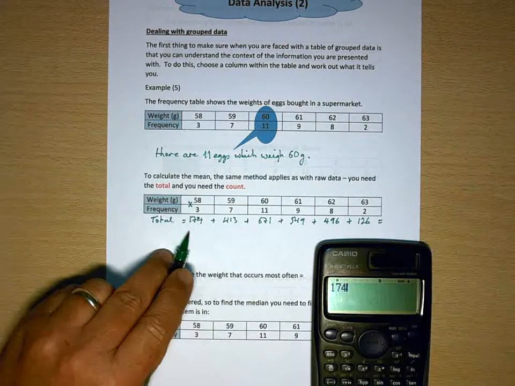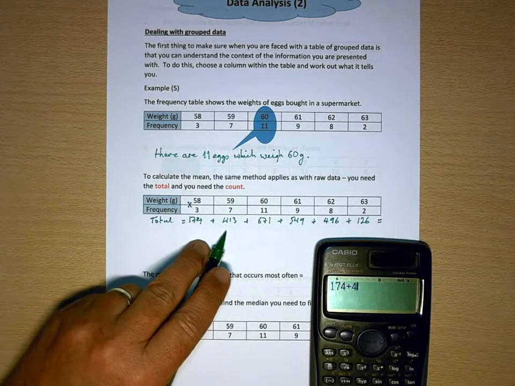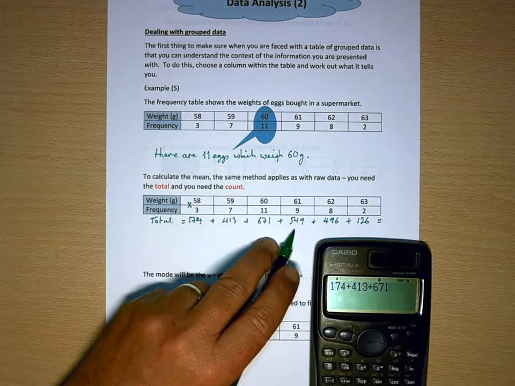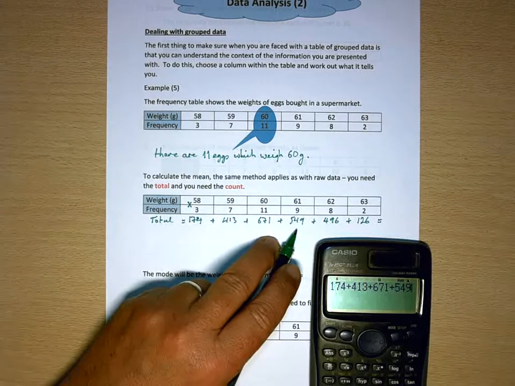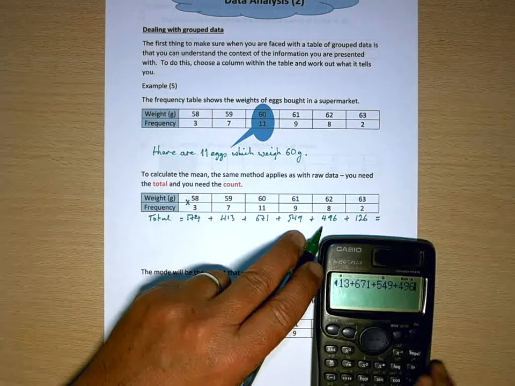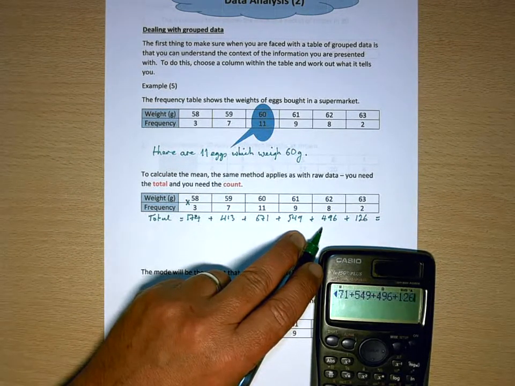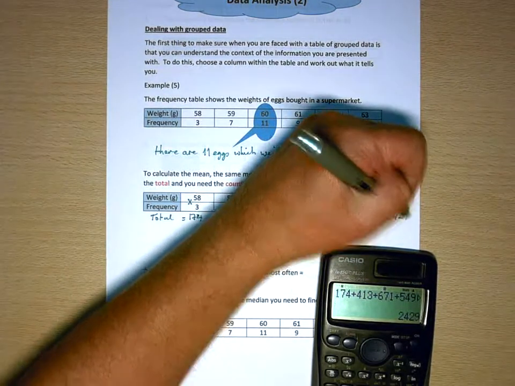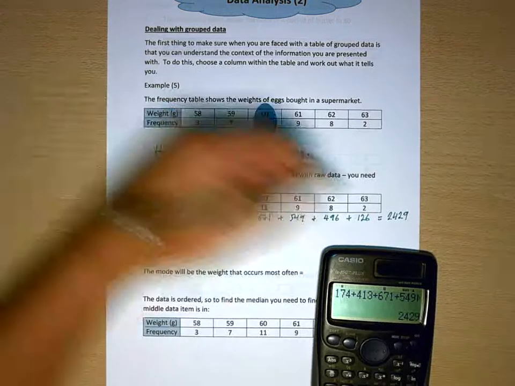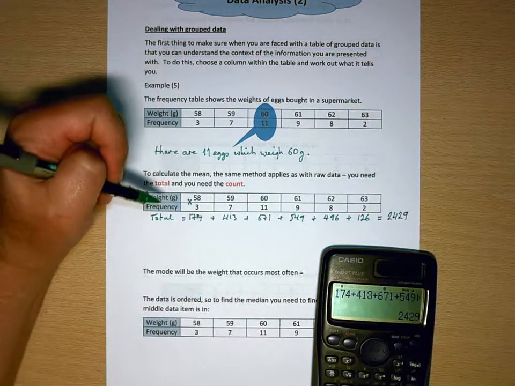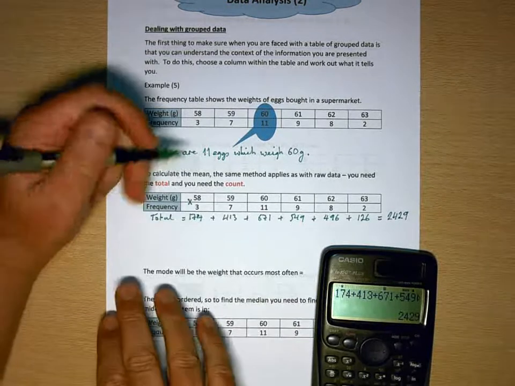So 174 plus 413 plus 671, 549, 496, 126 is 2,429 grams. That's what they weigh in total. So to find the mean, I need to divide that by how many eggs there are.